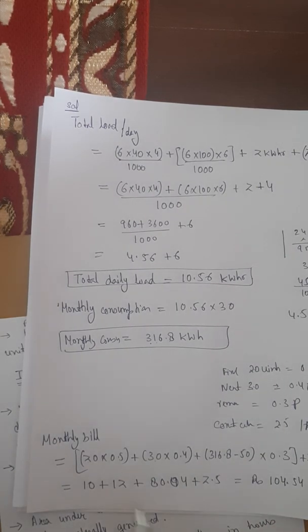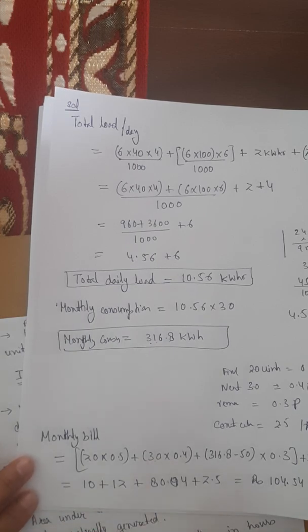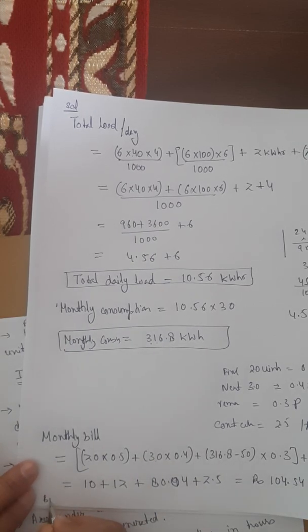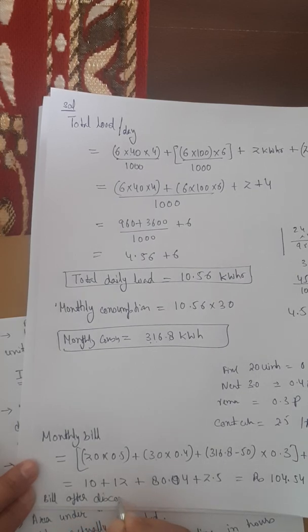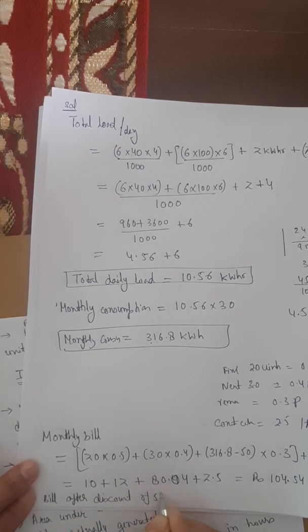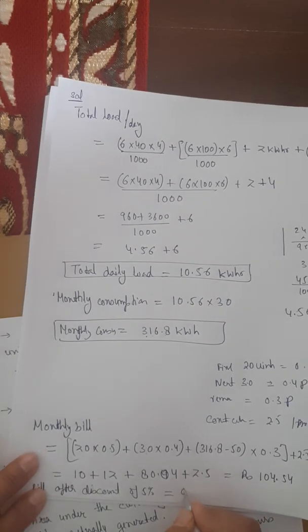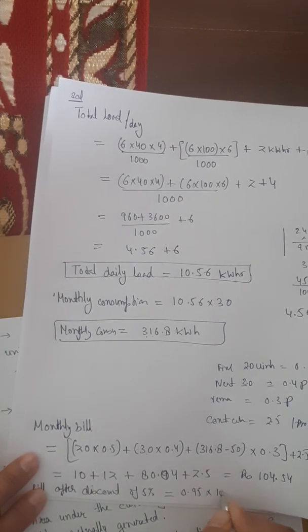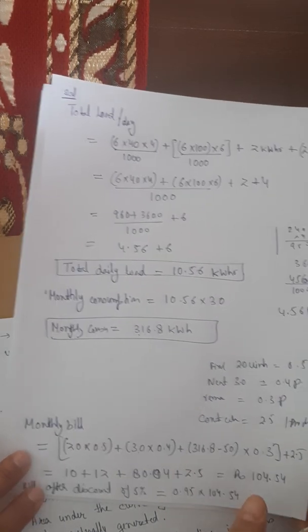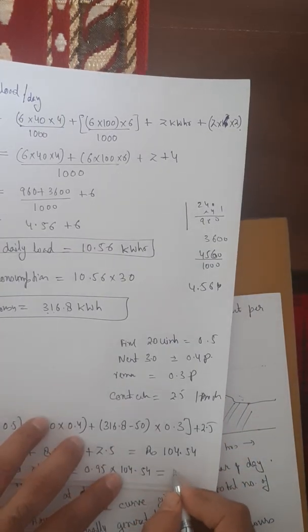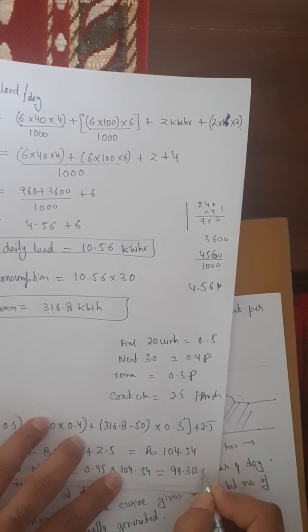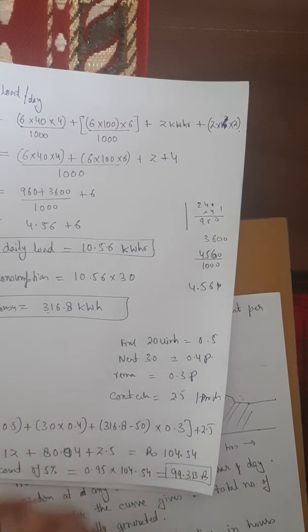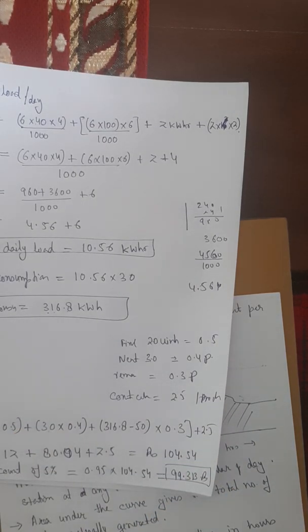Okay, so the bill after the discount. What is the discount? The discount is 5%. So the bill after discount will be 0.95 multiplied by 104.54. So the bill will come to around 99.313 rupees. So this is your monthly bill, 99.313.